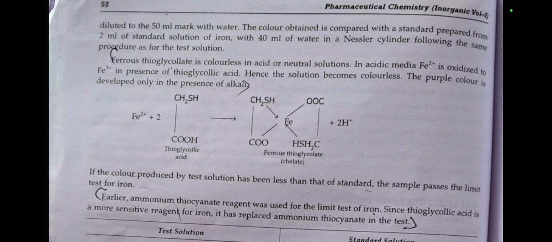Let's see the reaction involved. Ferrous Fe2+, when treated with thioglycolic acid, is converted into ferrous thioglycolate. Only in the case of alkaline medium will the color develop. In the case of acidic medium, the solution becomes colorless.